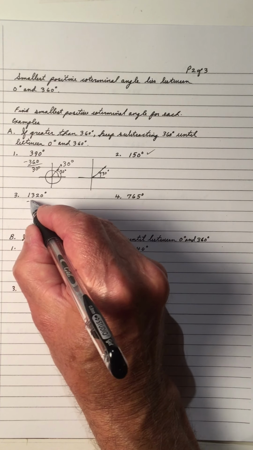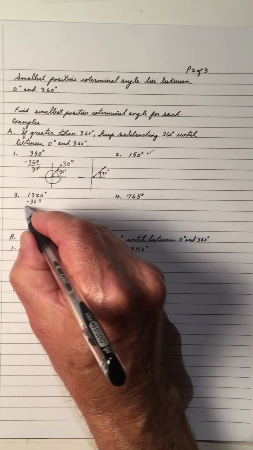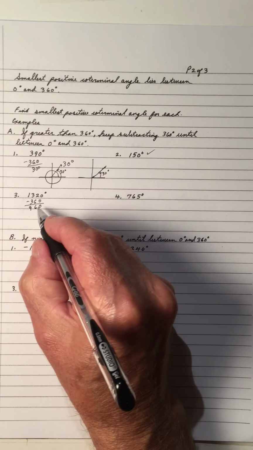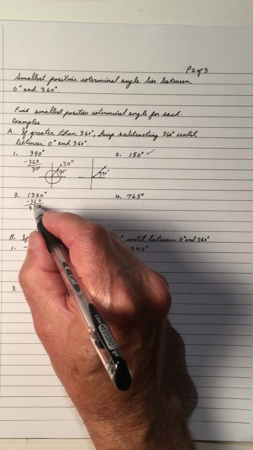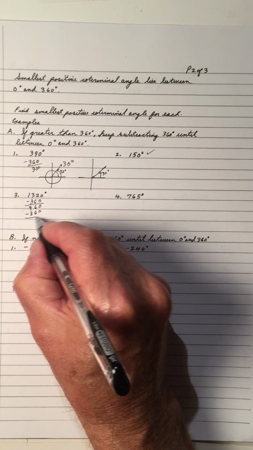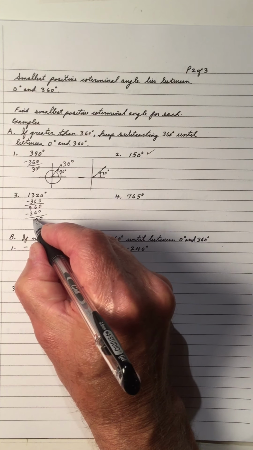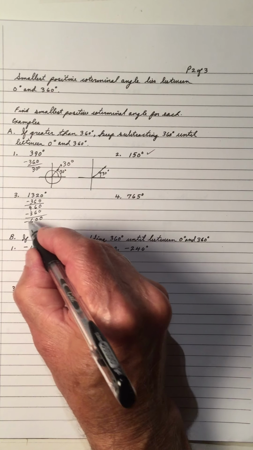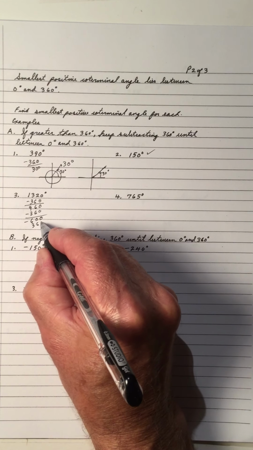1320, too large. Take off 360. That gives 960. 960, take off 360 again. That gives 600. Too large. Take off 360 again.